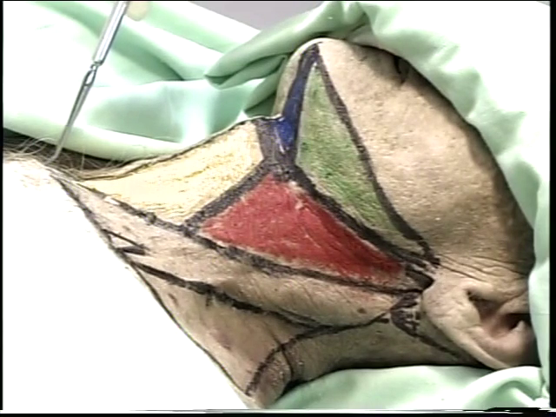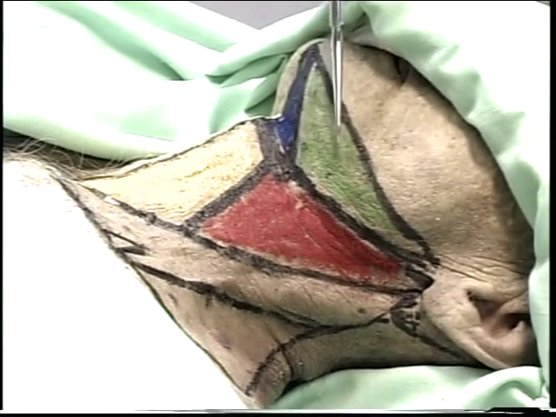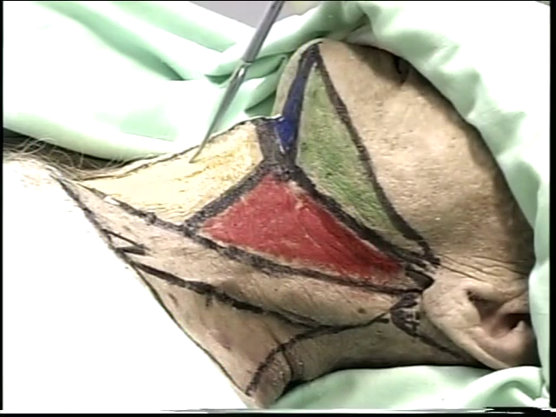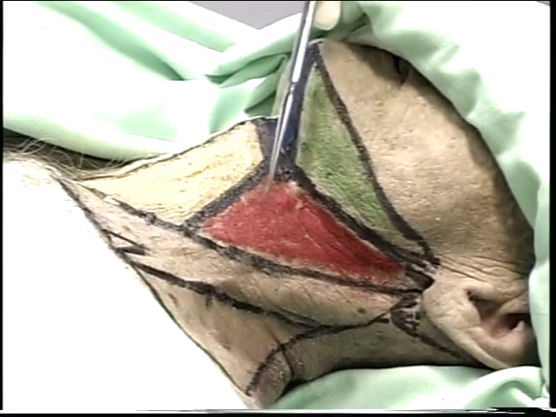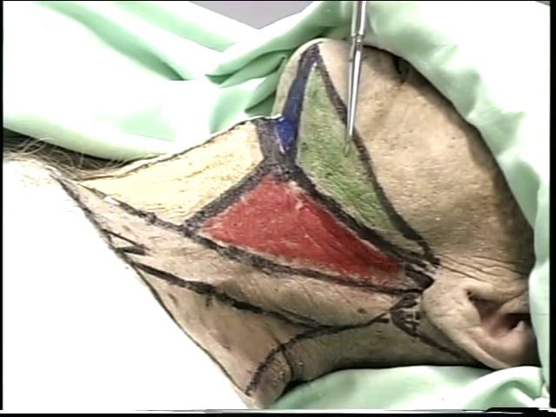The triangle is subdivided into four smaller triangles. They are your submental triangle, the submandibular triangle, also known as digastric triangle, carotid triangle, and muscular triangle. Out of these four triangles, the carotid triangle and the submandibular triangle are of more clinical importance. Let's look at the different boundaries of these triangles.